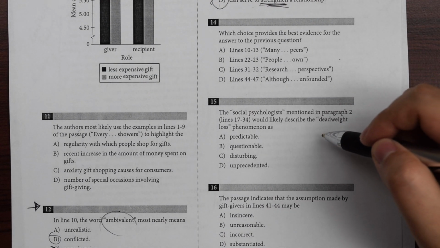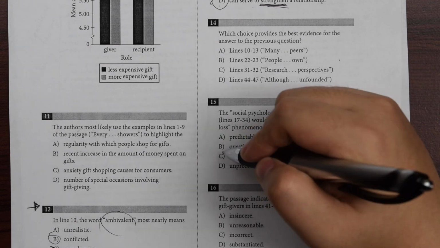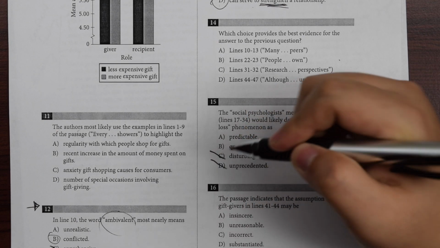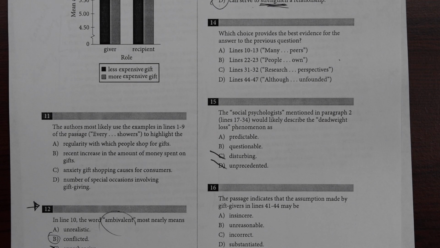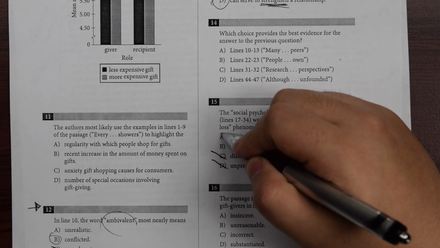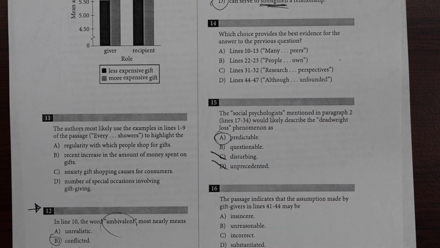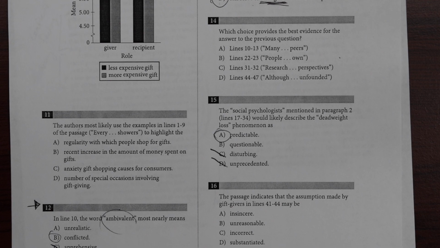If it says there was not a surprise, it's not disturbing, it's not unprecedented. Unprecedented being that, wow, this is something of a new nature. This is the first time this ever happened, which is not at all true. It's not questionable, it's definitely predictable, right? Because they expected it. They said it's not surprising. And so that's what I imagine will be the answer for number 15.